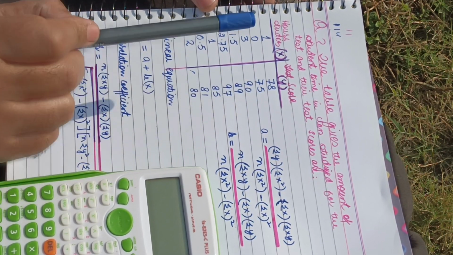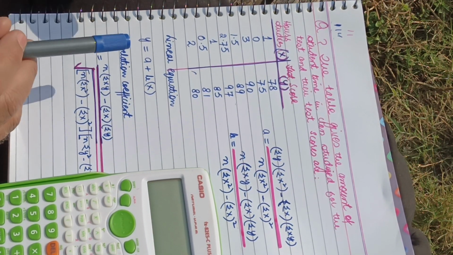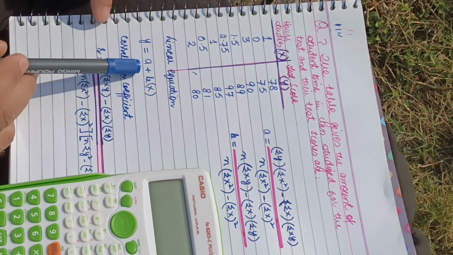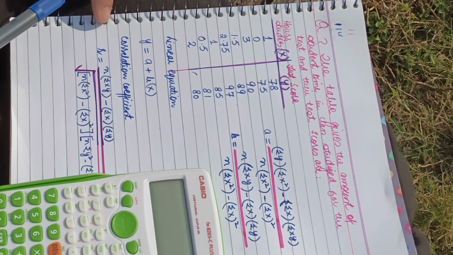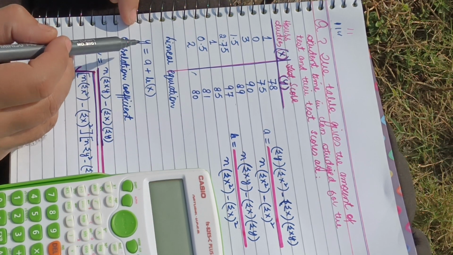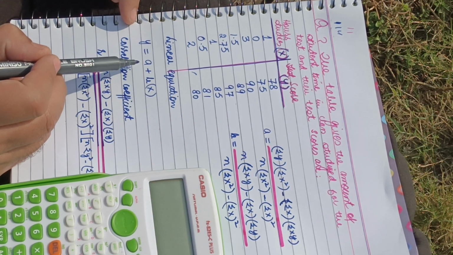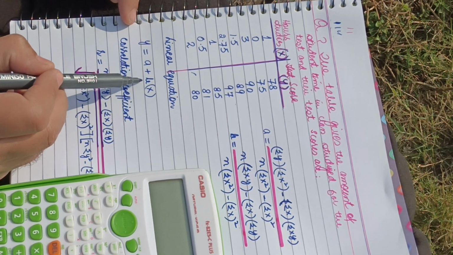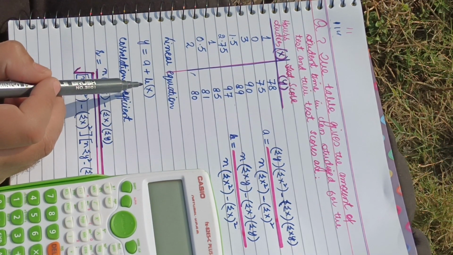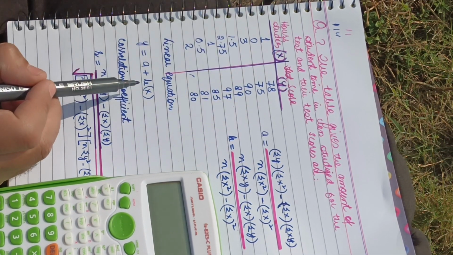Now the formula to measure the linear regression equation is y is equal to a plus b x. Here y is the dependent variable, which is the test score, a is the intercept, b is the slope, and x is the value of the study hours spent by individual students, and they got the scores.